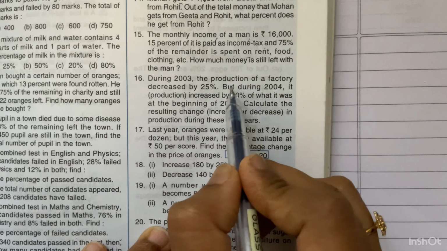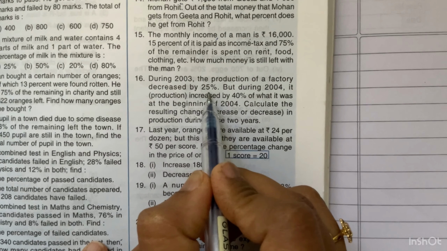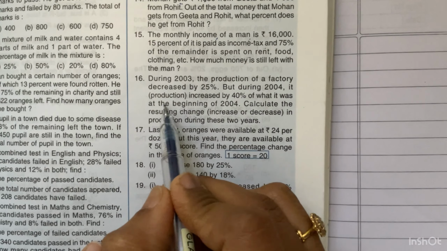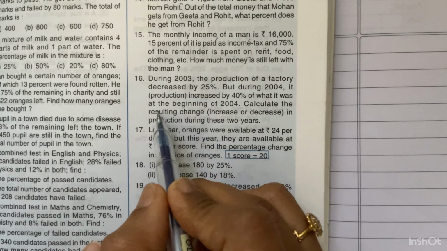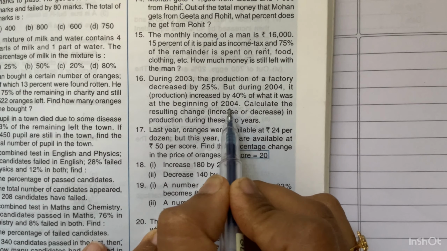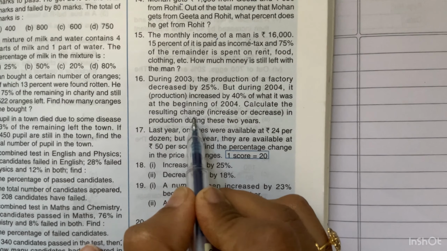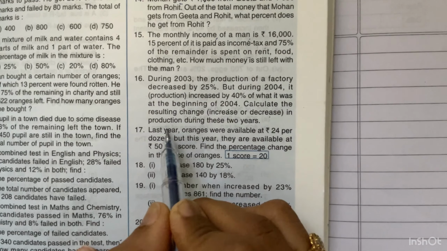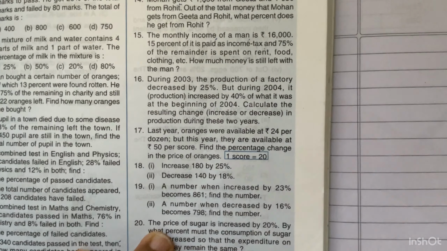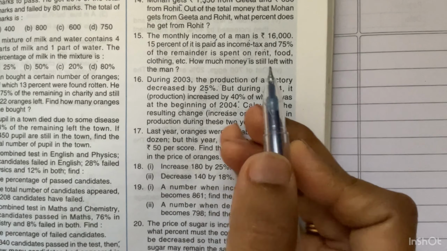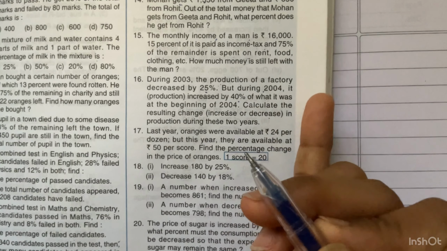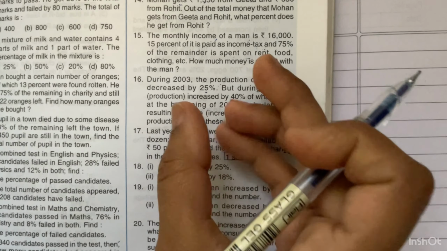During 2003, the production of a factory decreased by 25%, but during 2004, the production increased by 40% of what it was at the beginning of 2004. Calculate the resulting change, whether it is increased or decreased, in the production during these 2 years. Here the production we don't know. We can consider it as either x or as 100, and I'm going to explain both methods here.